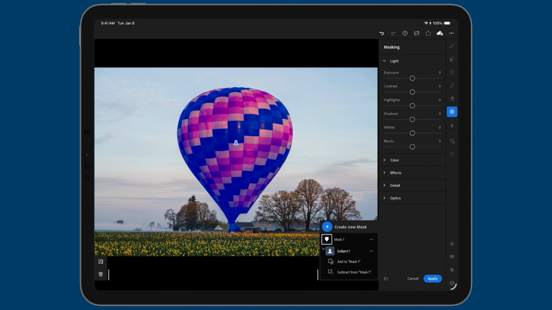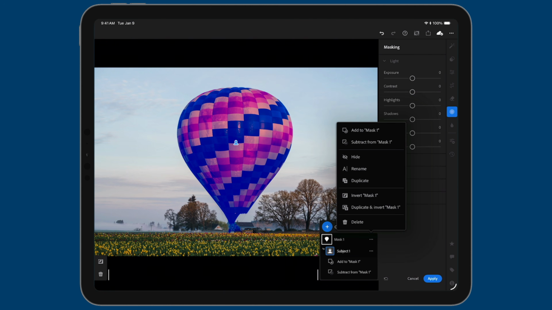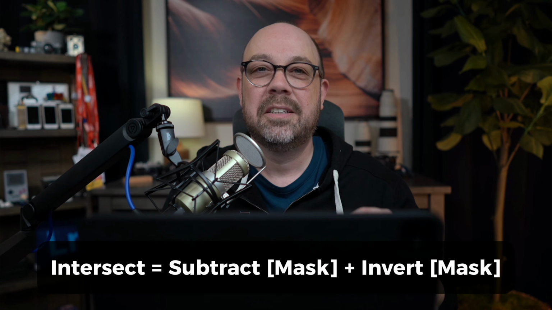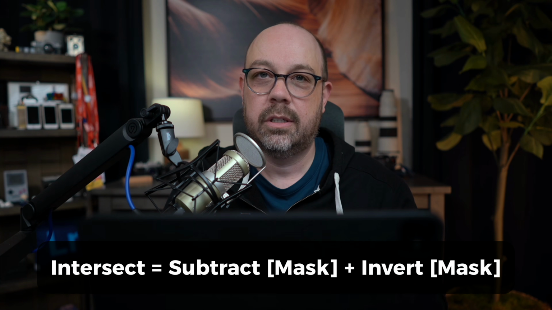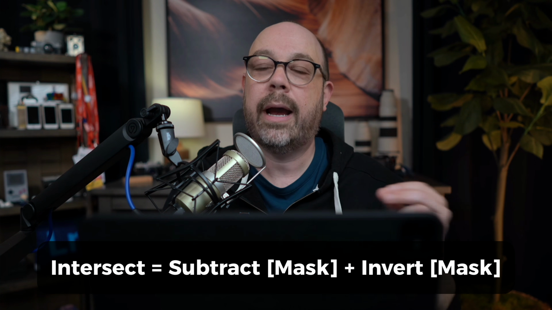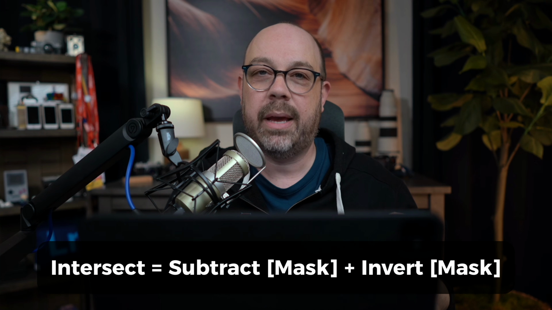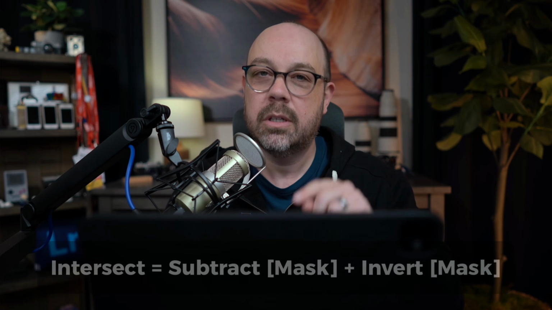So how would I go about intersecting? On desktop, I tapped on the three dots and there was an intersect menu item in the contextual menu. As you can see in Lightroom Mobile, we don't have that. So what helps is if you understand what intersect is, because it's a very simple formula. Intersect equals subtract plus invert. So intersect is subtracting a mask and then inverting that mask. So subtract and then invert. And let me show you that in practical terms right here.